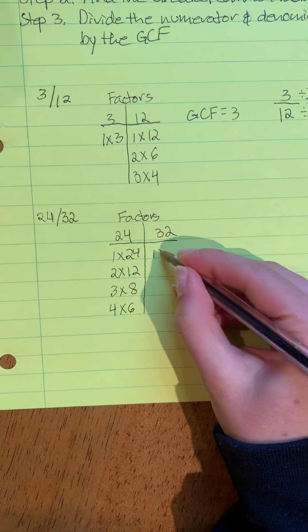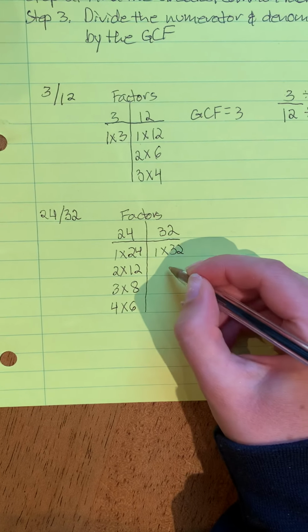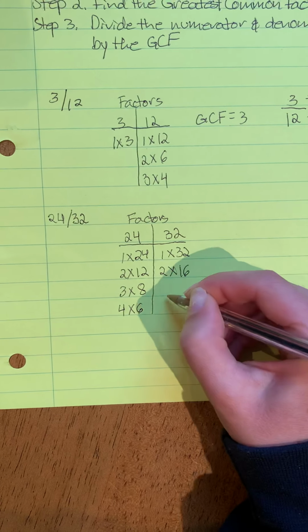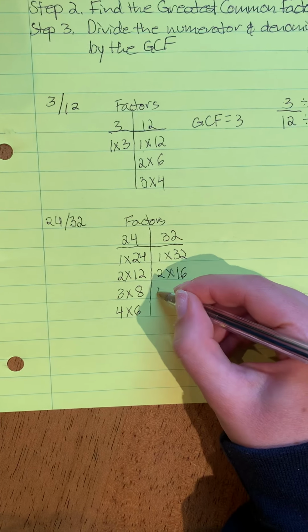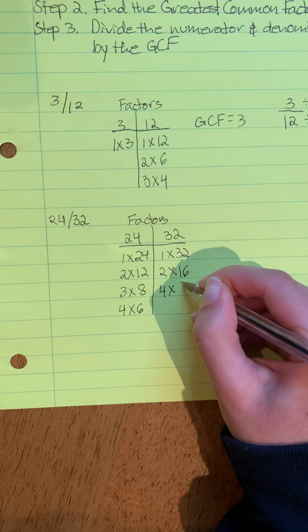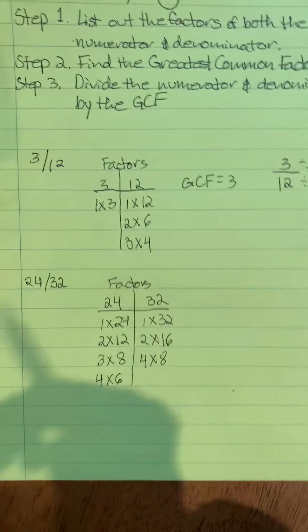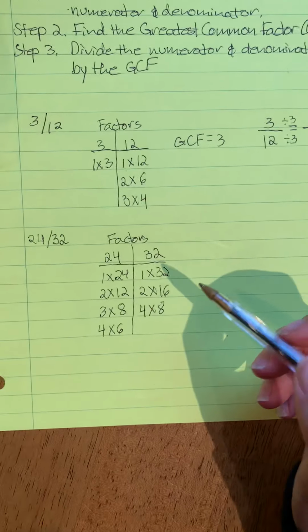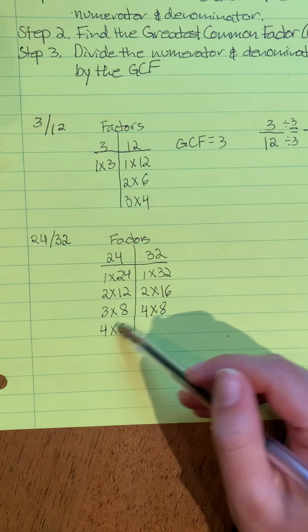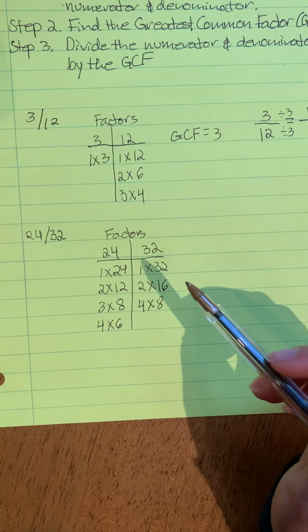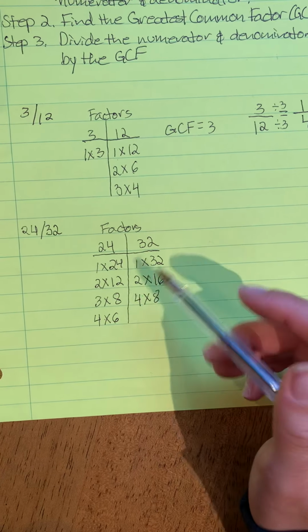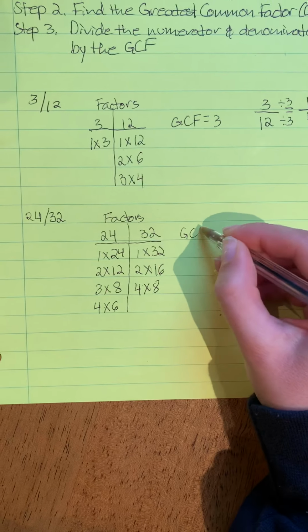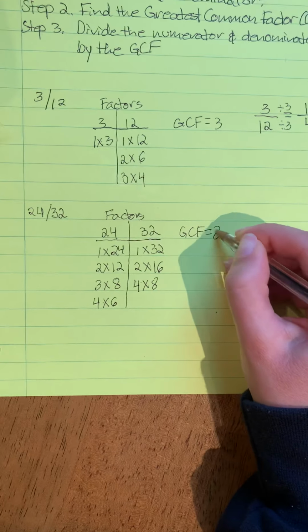Let's do 1 times 32, 2 times 16, and 4 times 8. These are the factors of 32 and 24. So now we're looking for our greatest common factor. I see both have 4, and I see both have 2. I see the biggest one though is 8. So my GCF equals 8.